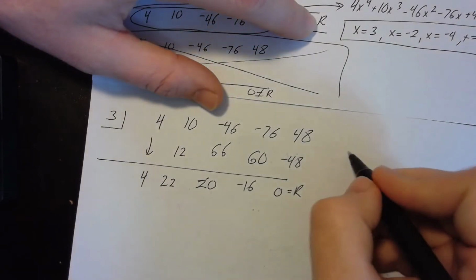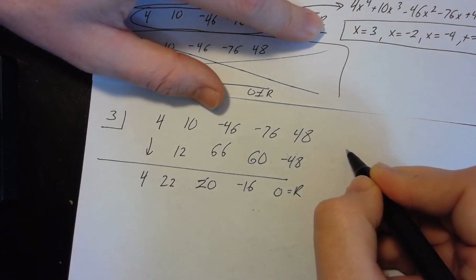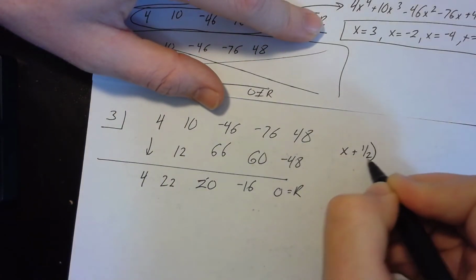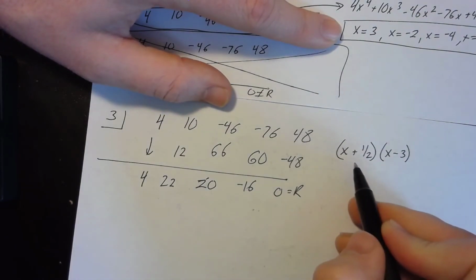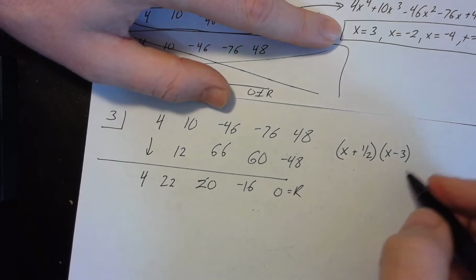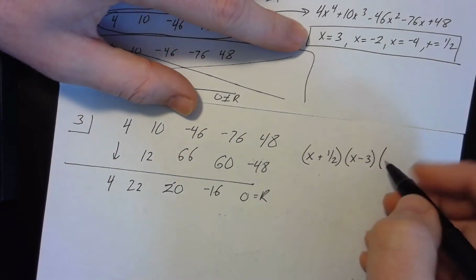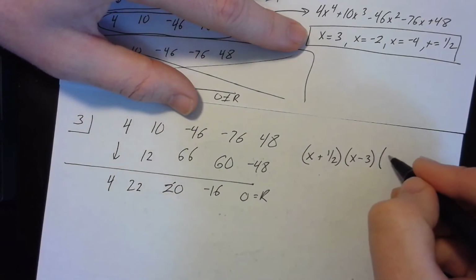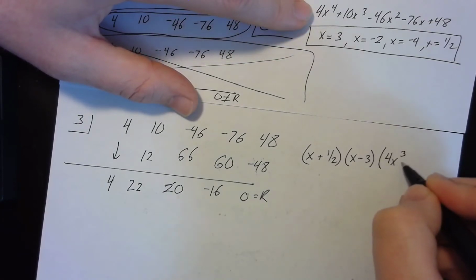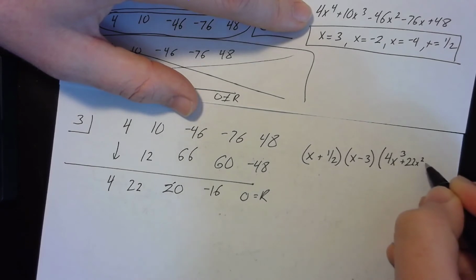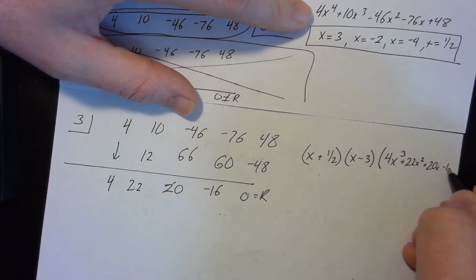And now I have a factor that is x plus 1/2. I have a factor that is x minus 3. Again, this is for my first synthetic division that worked. This is for my second synthetic division that worked. And my leftover polynomial that I'm now going to be working with to find the rest of them is 4x, it was to the 4th, now it's cubed, plus 22x squared, plus 20x minus 16.